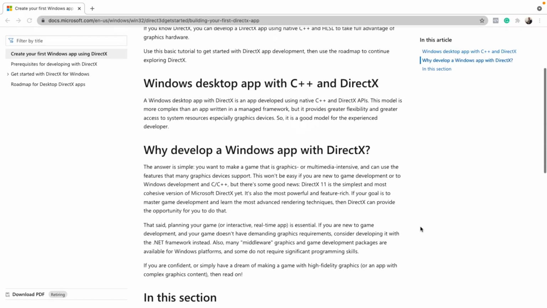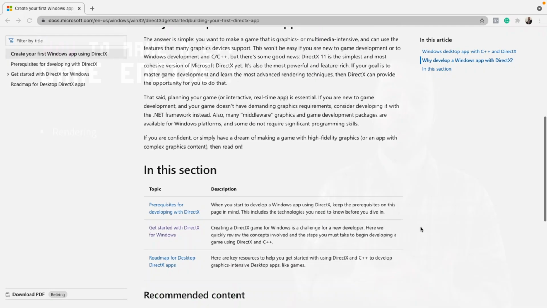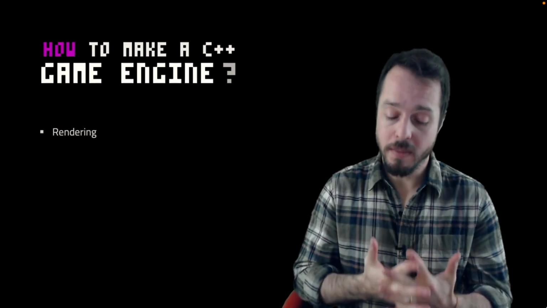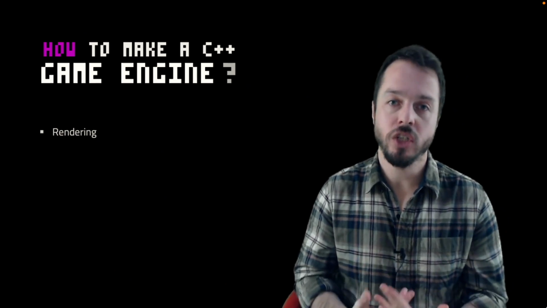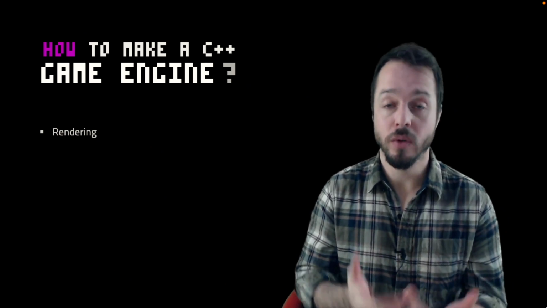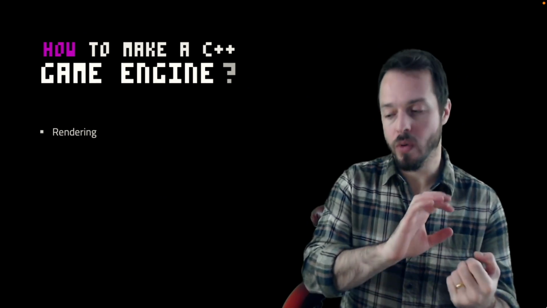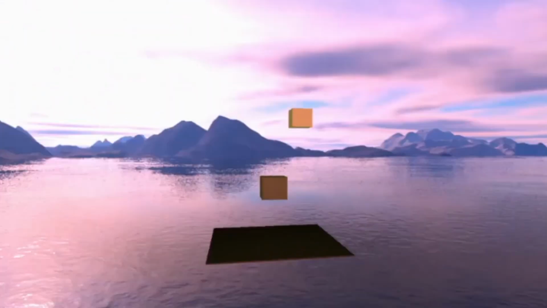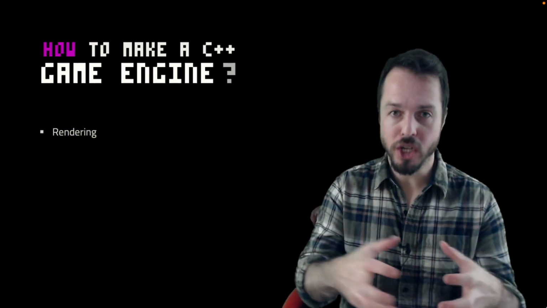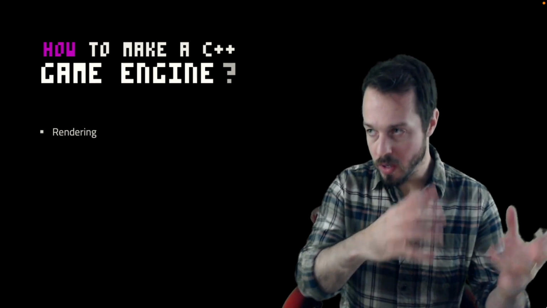Vulkan is also a very popular option. Graphics API. If you are talking about rendering things in 3D, you will probably take advantage of what we call a graphics API. So the graphics API is how we're going to send the data, right? The vertices, the texture, the normals of the vertices, this huge information of the 3D model.